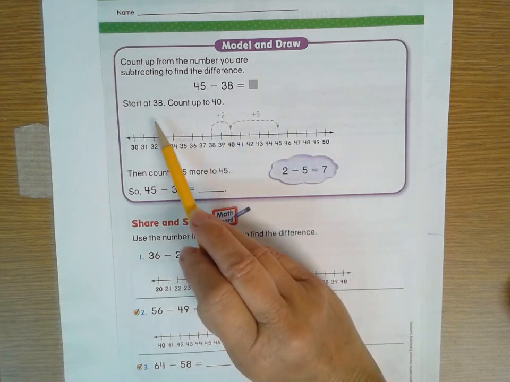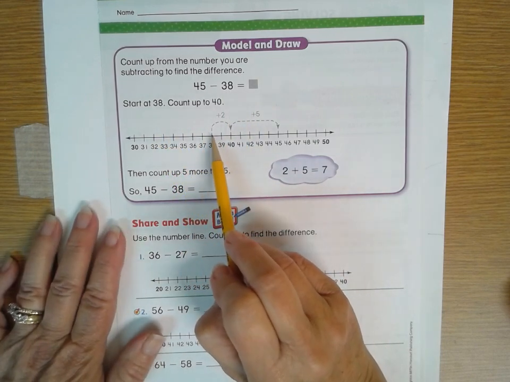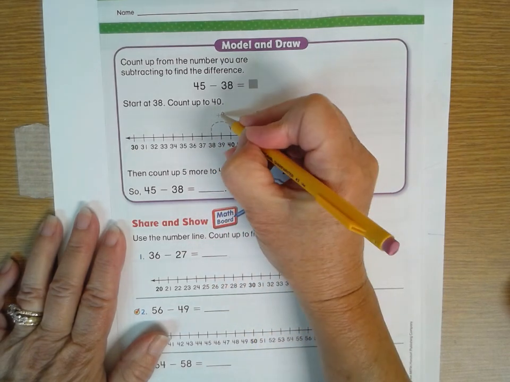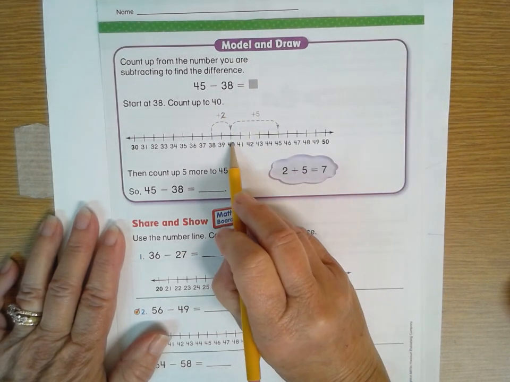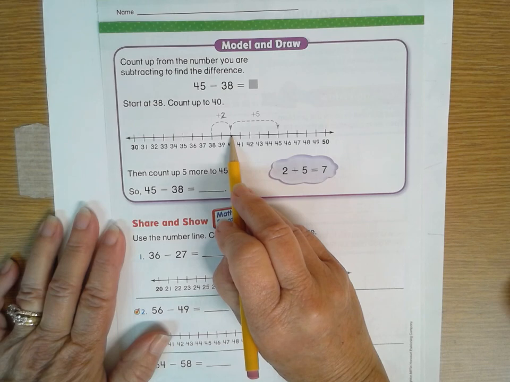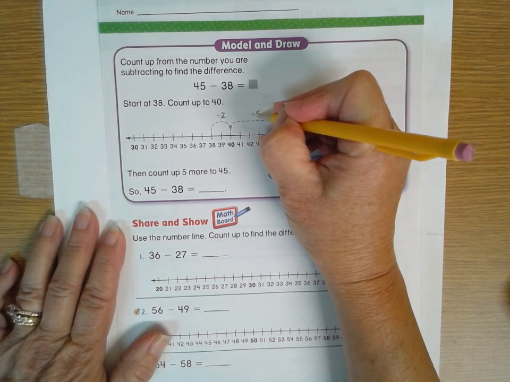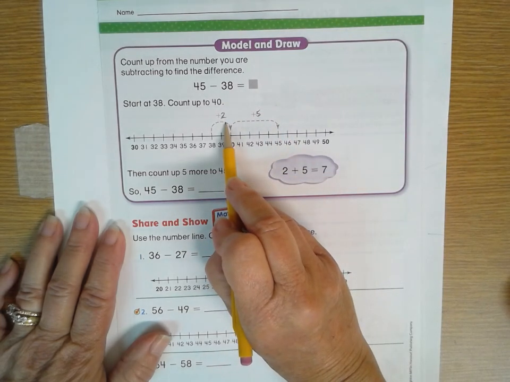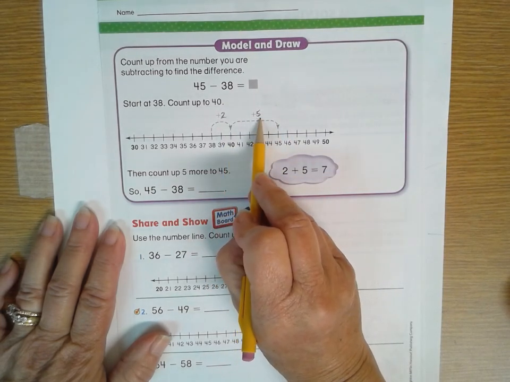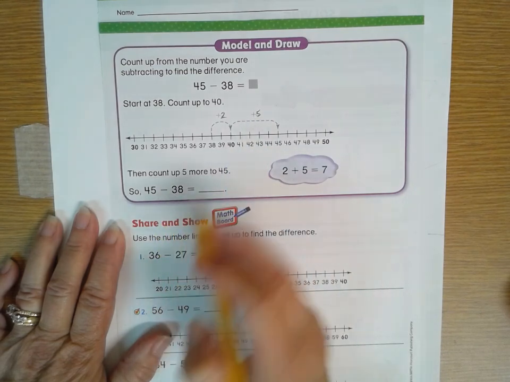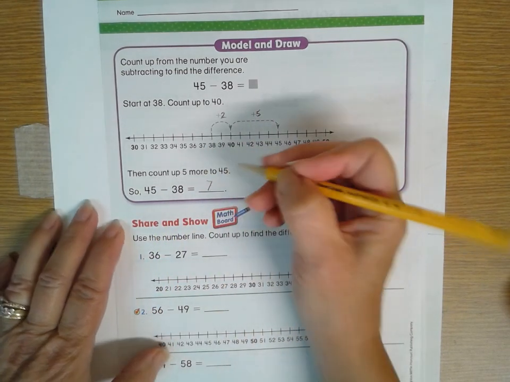So start at 38, and we want to count up to 40. 38 to 40 is plus 2. And then once we're at 40, it's easy to get to 45. We just need 5 more. So we had a 2 and a 5. That makes 7. So 45 minus 38 equals 7.